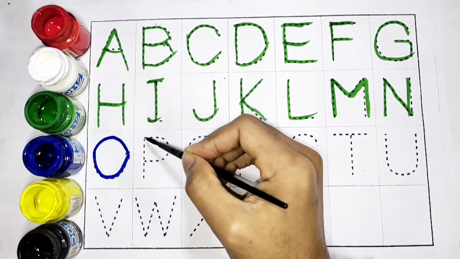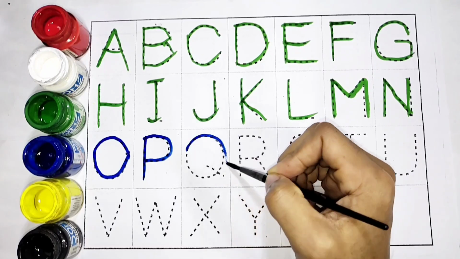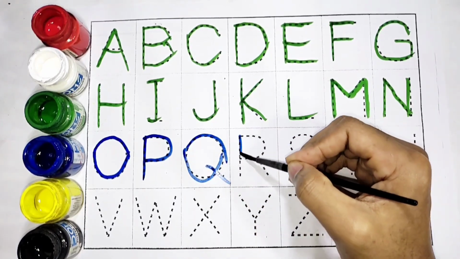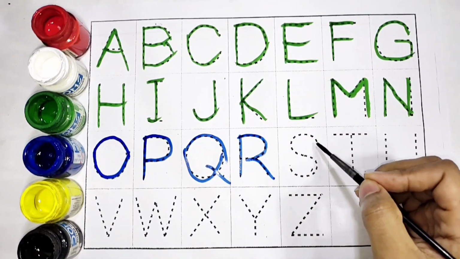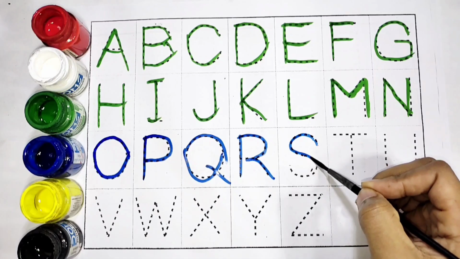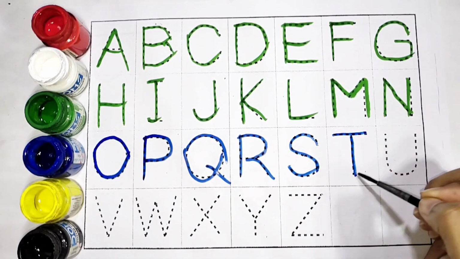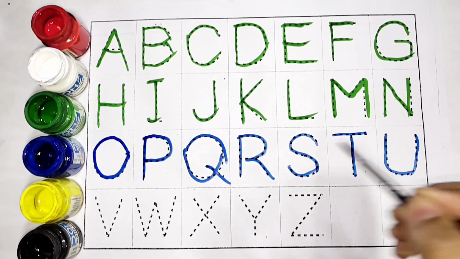O for octopus. P. Q. And the next one is R for rose, R for rice. S. T. U for umbrella.